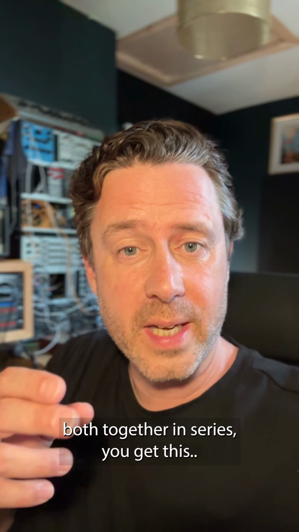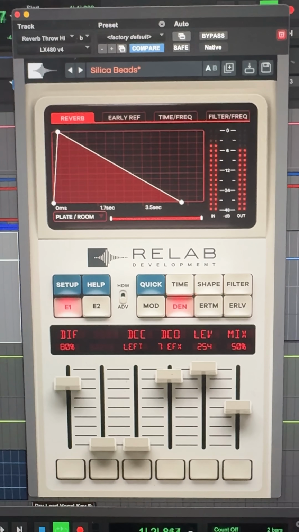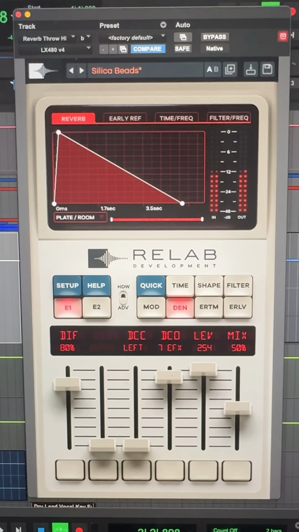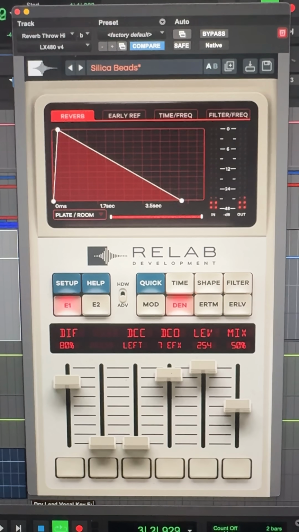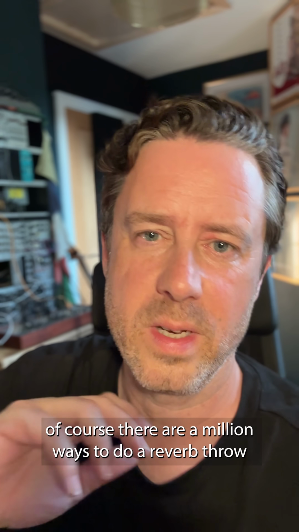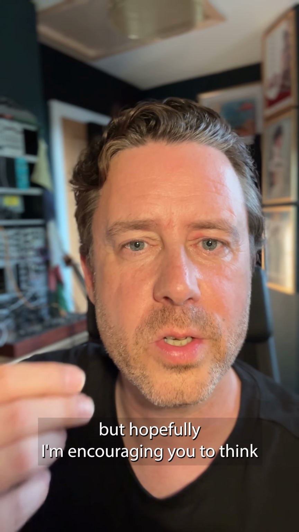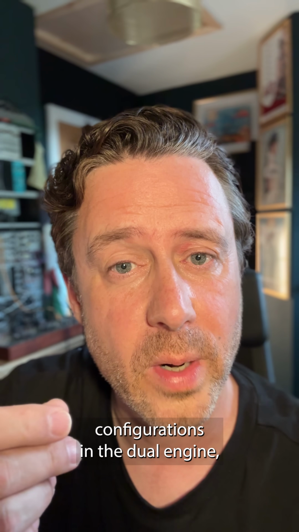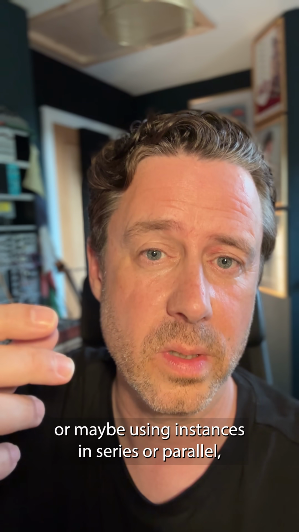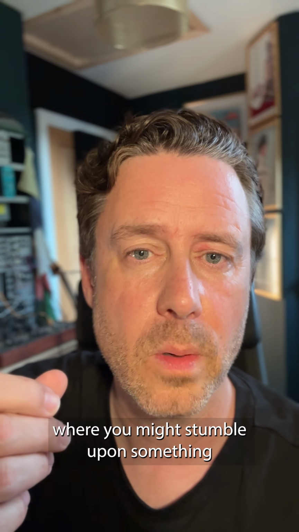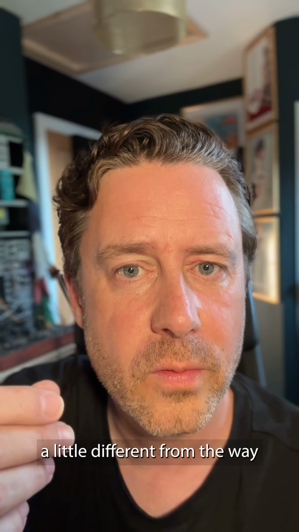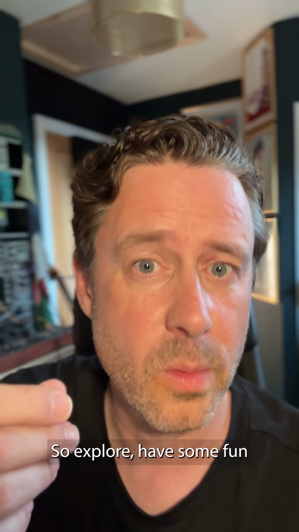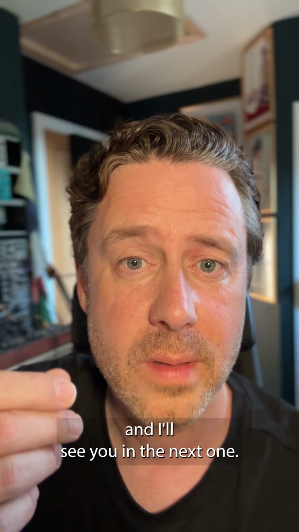And now when I play these both together in series, you get this. Of course, there's a million ways to do a reverb throw, but hopefully I'm encouraging you to think a little differently about how you use your reverb, either by using different configurations in the dual engine, or maybe using instances in series or parallel, or you might stumble upon something a little different from the way you would normally apply your reverb. So explore, have some fun, and I'll see you in the next one.